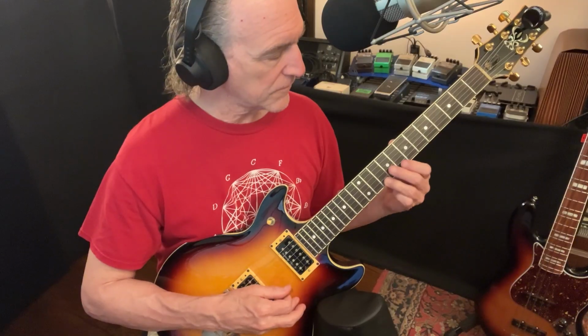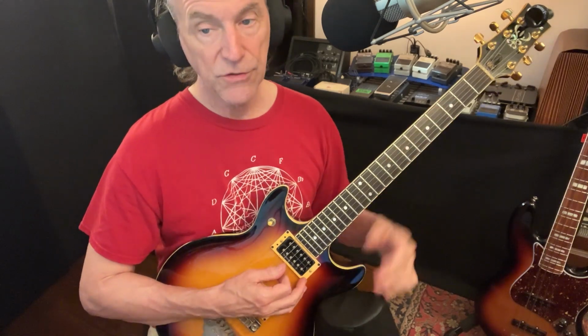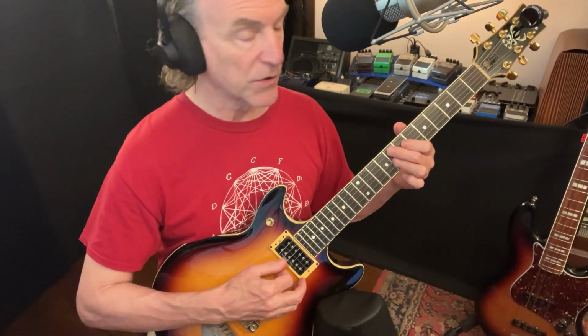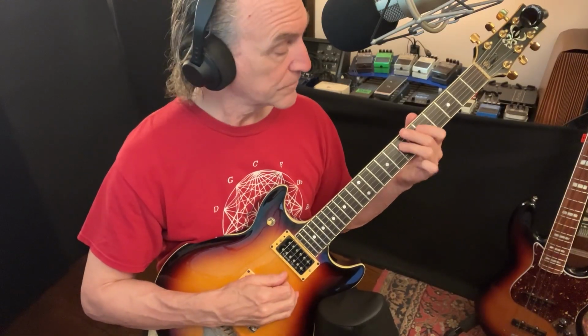G, A, C, D, E flat, G, A, C, D, E flat, G, A, C, D, E flat. I also like to use that one a lot on the dominant chord of that key. So in the key of B flat, that would be an F7 chord. A little bit of a tangent there.